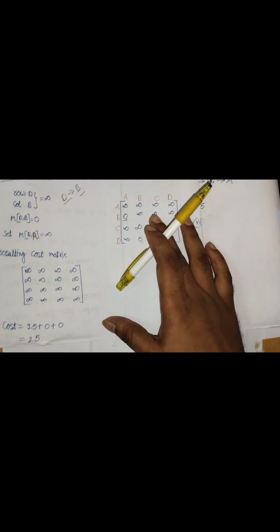Now we have to reduce this cost matrix. Since everything is infinity, we need not reduce; we can neglect. This cost matrix is the reduced cost matrix. Now let's find the cost from the state space tree.